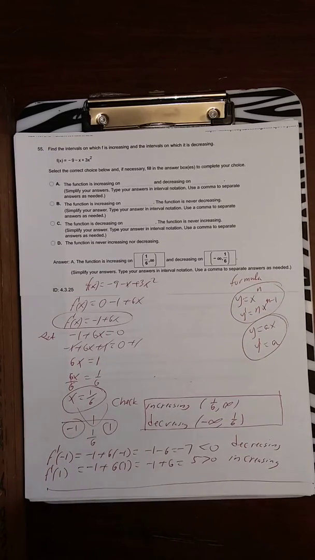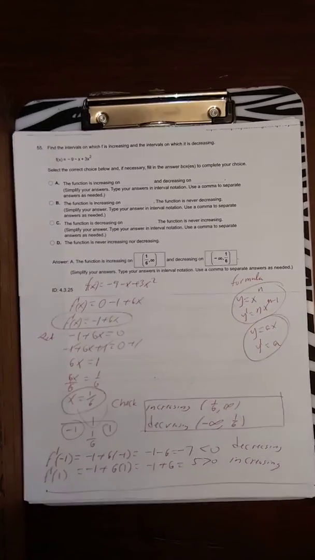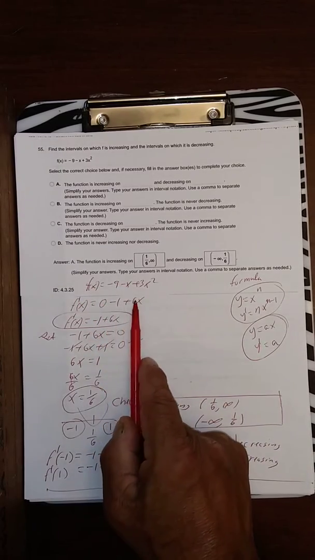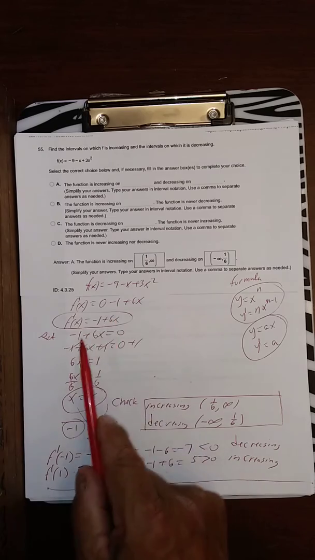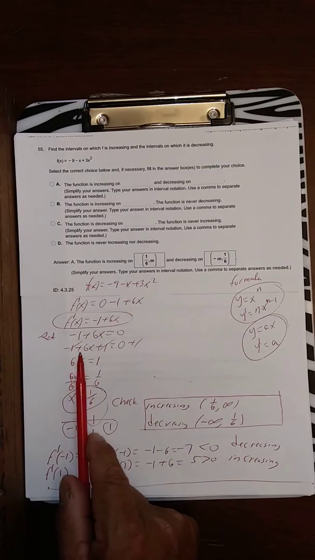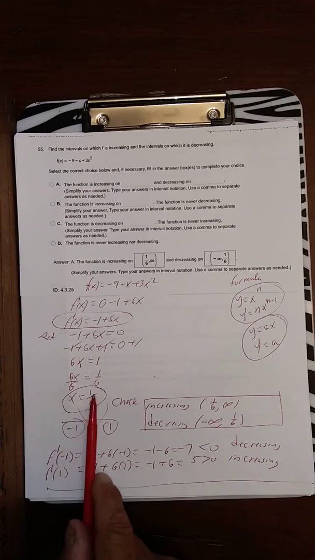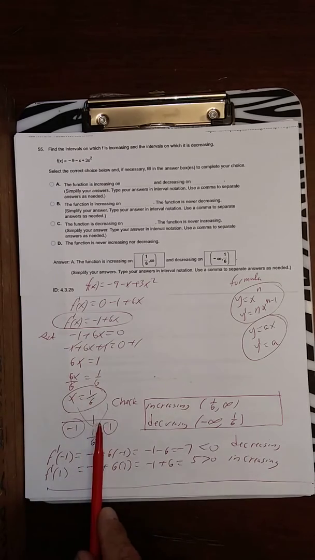Find the intervals where this function is increasing or decreasing. That's fine. Let's go. Take the derivative first. So we have 0 minus 1 plus 6x, negative 1 plus 6x. Set that equal to 0. Add 1, so 6x equals 1. Divide by 6, divide by 6, so x equals 1 over 6.